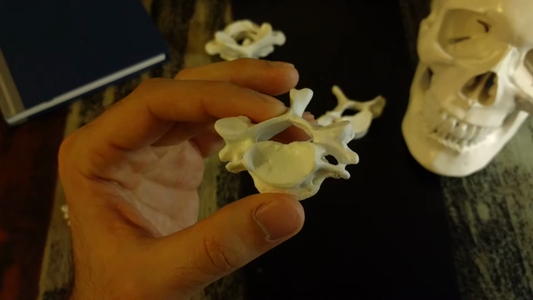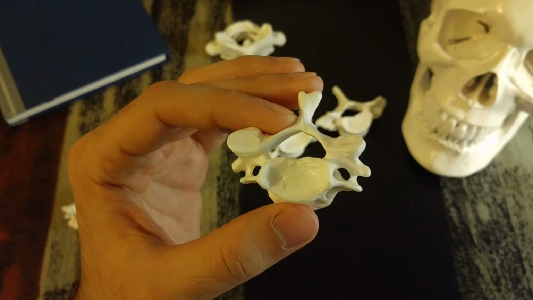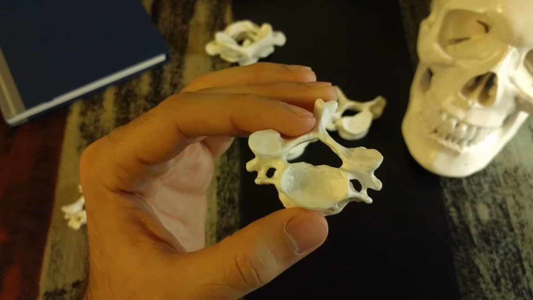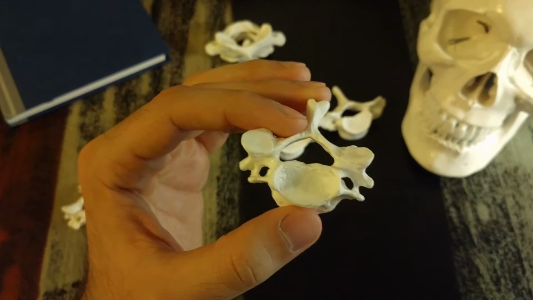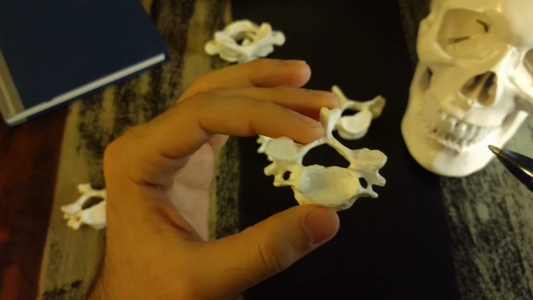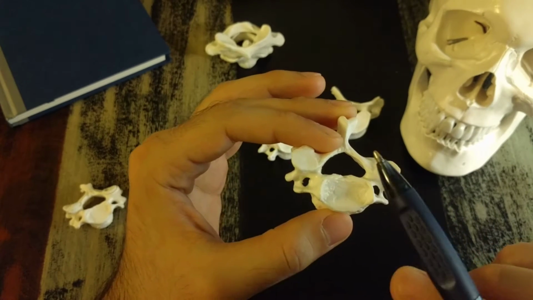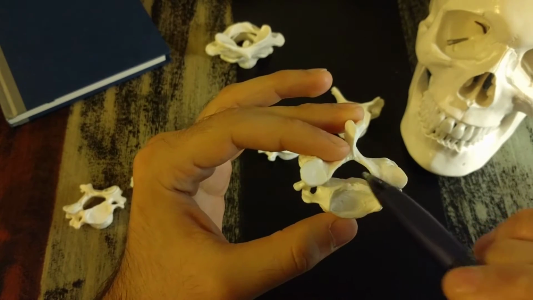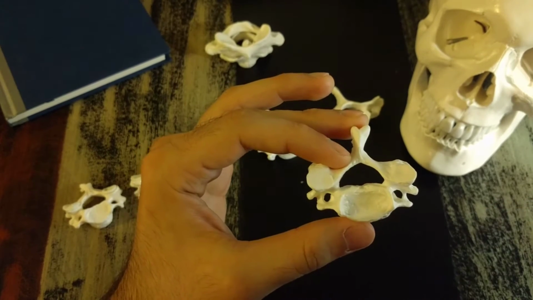There we go. And of course, like last time, there are the foramen. We have 2 transverse and 1 vertebral. Let's see if you can find it, because I can. Remember last time we discussed that a foramen is basically a freaking hole. So, the vertebral foramen and the 2 transverse ones.